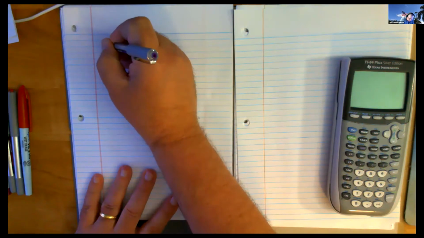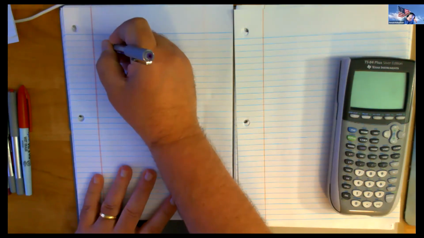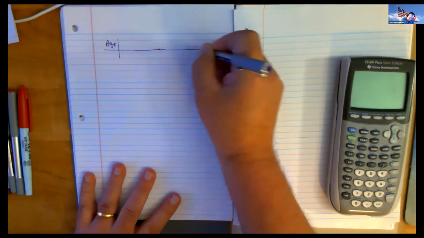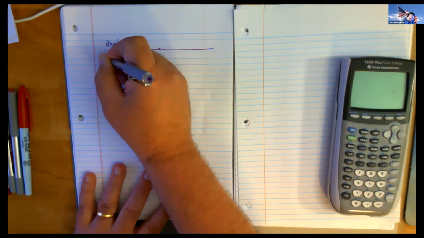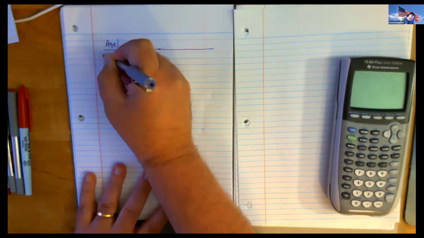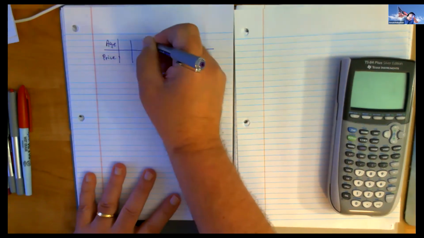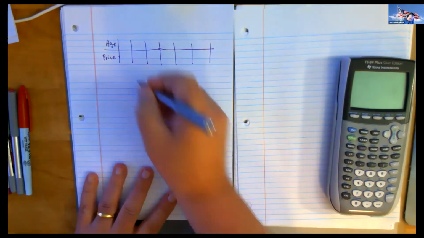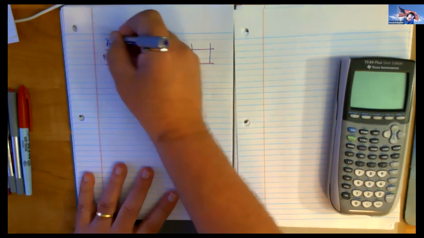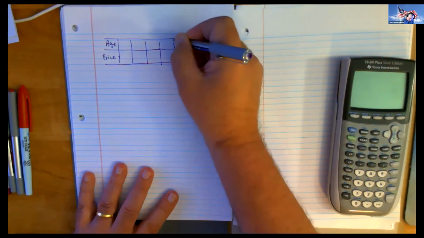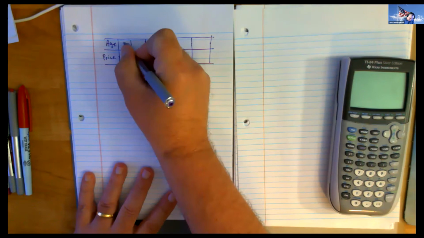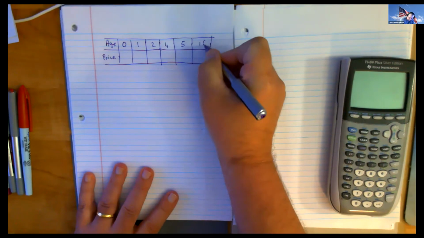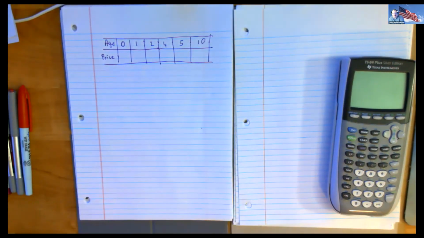So let's suppose we had, here we have age, and here we have price. And there will be units attached to it, but hopefully you'll get that. So 0, 1, 2, 4, 5, 10. This is a model of car.